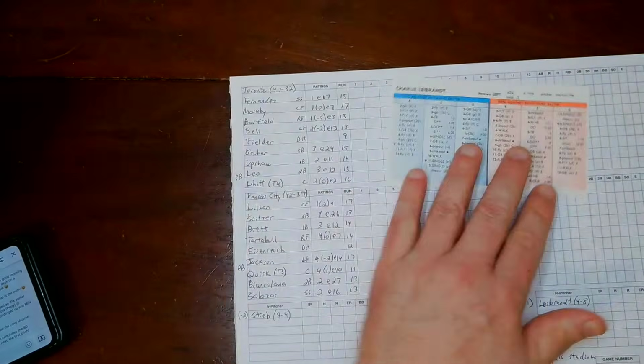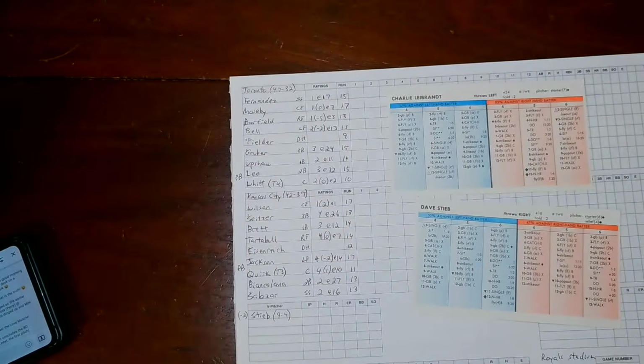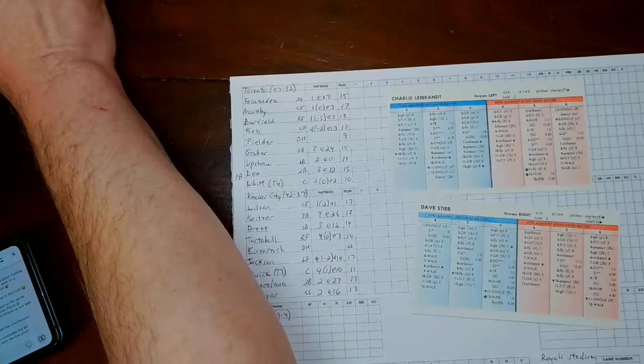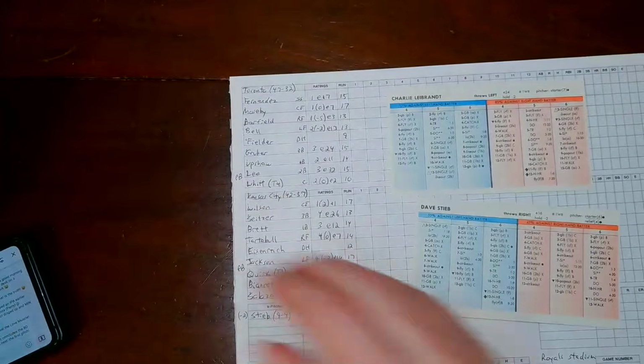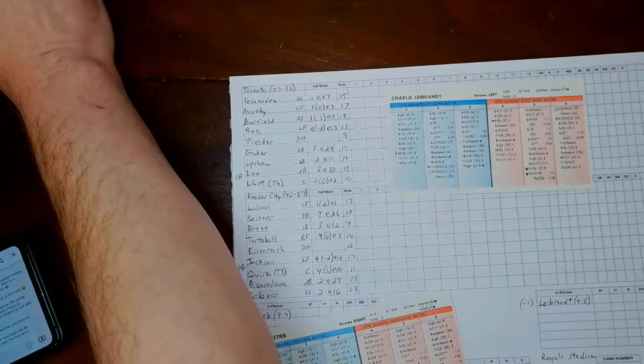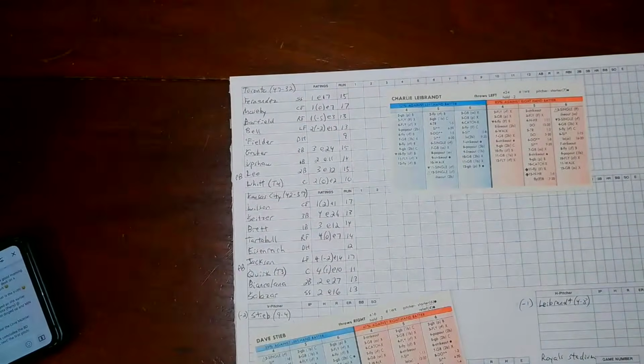And it is going to be Charlie Leibrandt against Dave Stieb. So now let's go to the computer and get Charlie Leibrandt's wild pitch and balk rating, because those are not on the cards but need to be filled in. It's one of my last pieces to do.